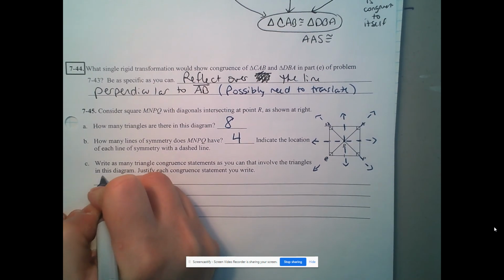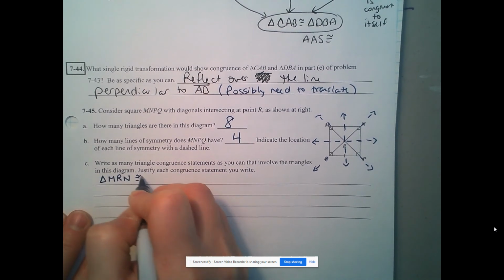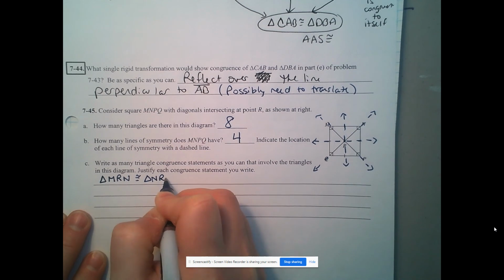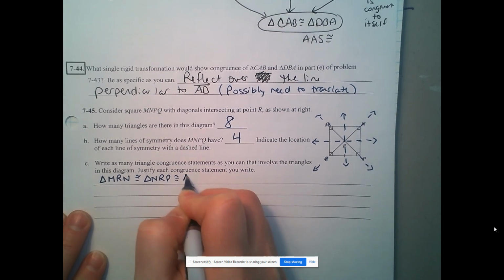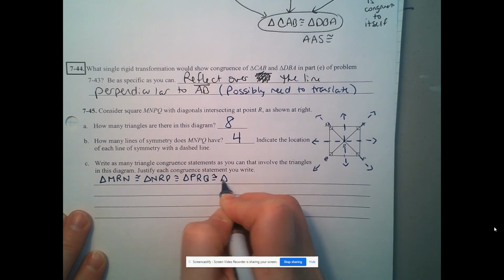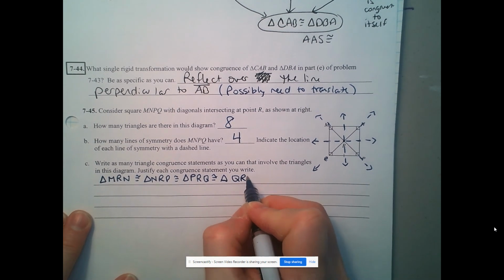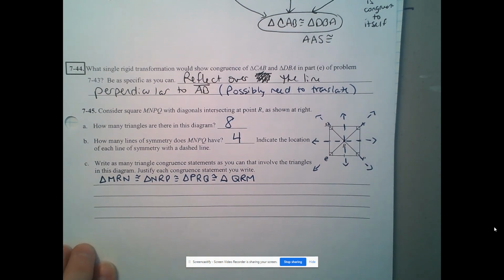So we could say triangle MRN is congruent to triangle NRP is congruent to triangle PRQ is congruent to triangle QRM. Those are the 4 small ones. Those are all using the fact that they are sharing sides, that you are bisecting angles, things like that.